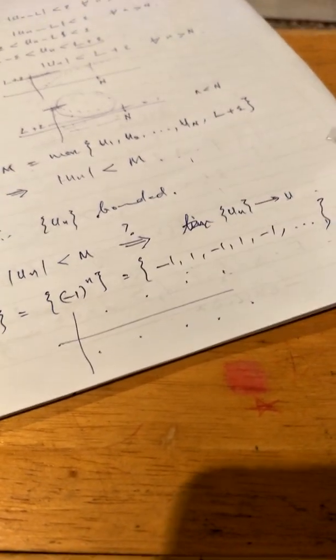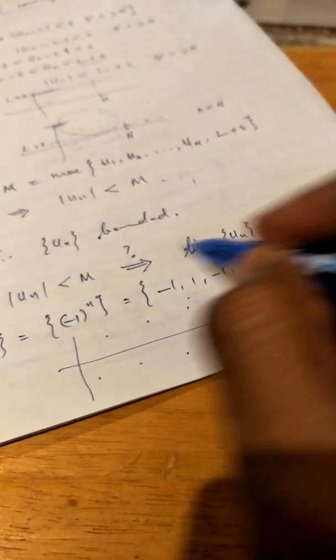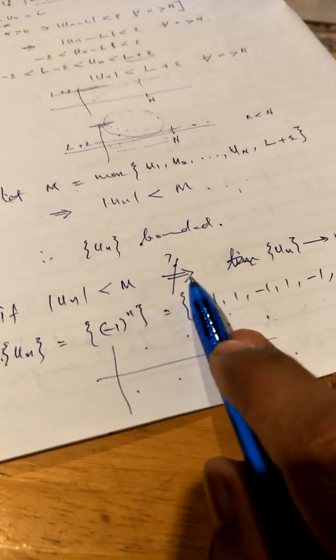So it means that this statement is not true. Okay, this statement is not true. You can choose many examples. As another example, let's say we have cos n pi over 2.